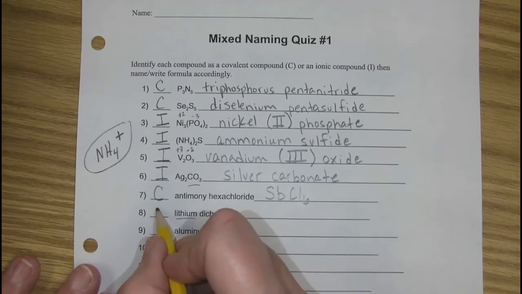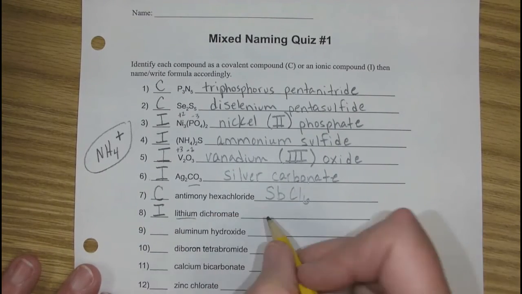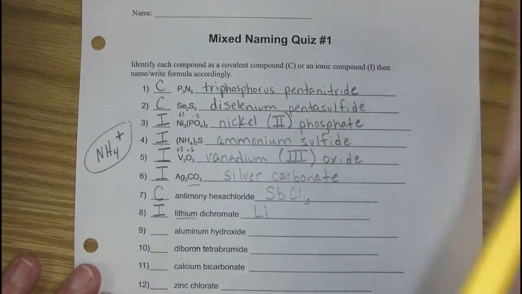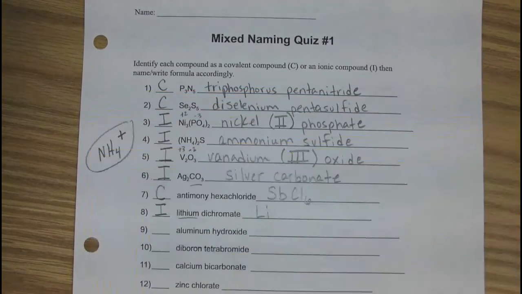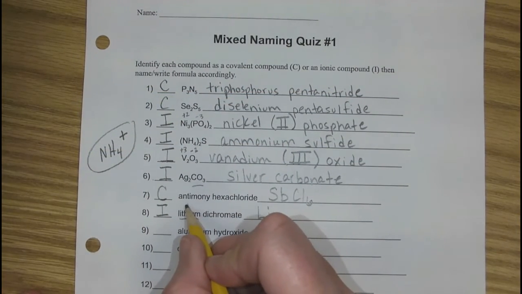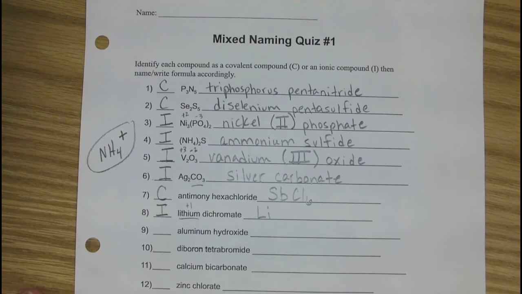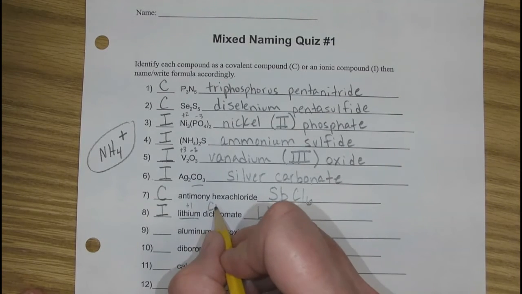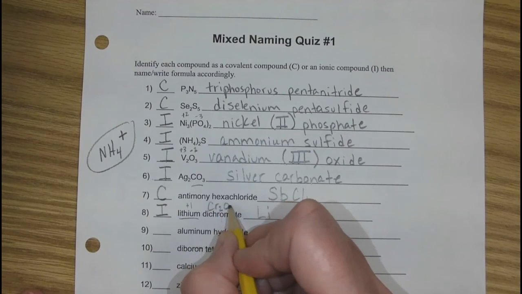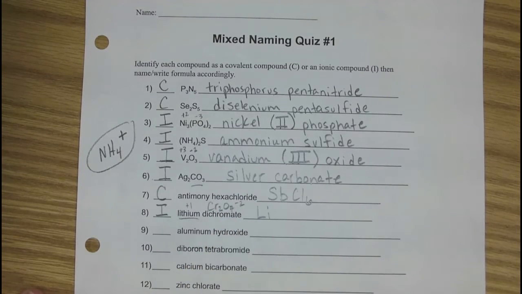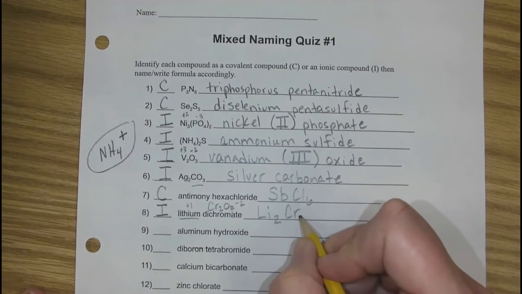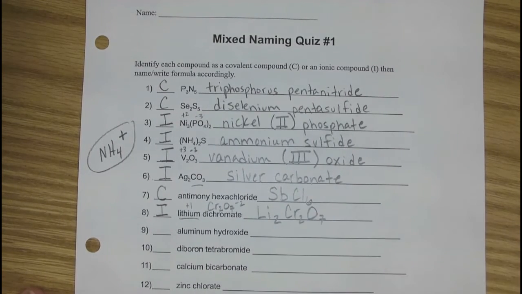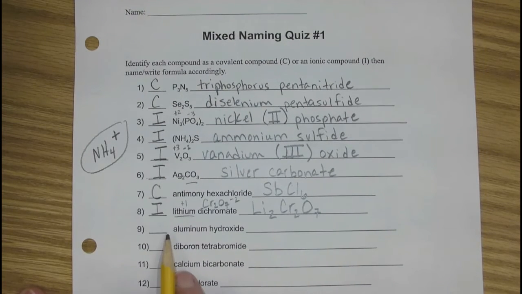The next one, lithium's a metal. So this has to be ionic. Lithium is Li. When I go look on the periodic table, lithium is in group 1. So it's going to lose 1 valence electron and become +1. If I go to polyatomic ion sheet and look up dichromate, dichromate is Cr2O7 -2. So if this is -2 and this is +1, I'm going to need 2 lithiums. So Li2, Cr2, O7, lithium dichromate.